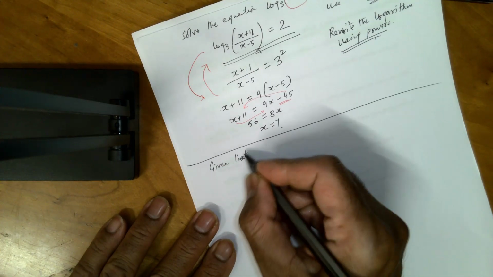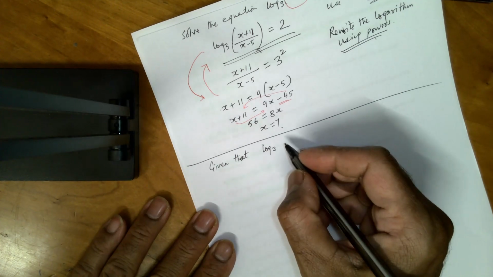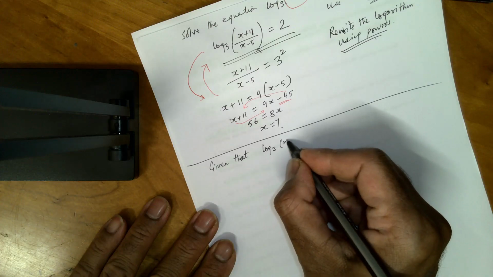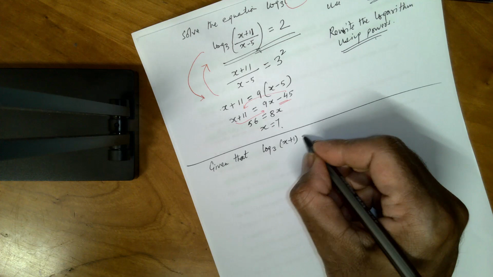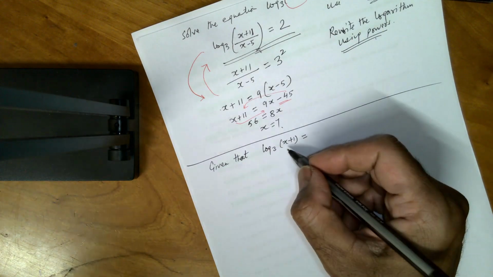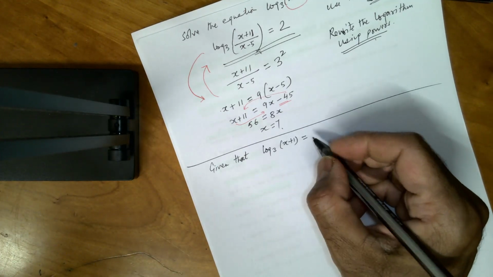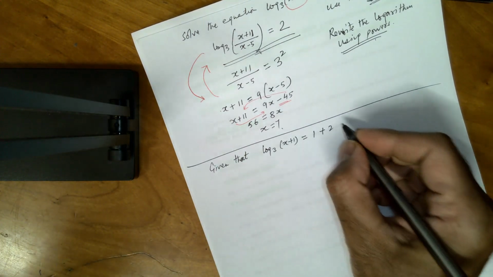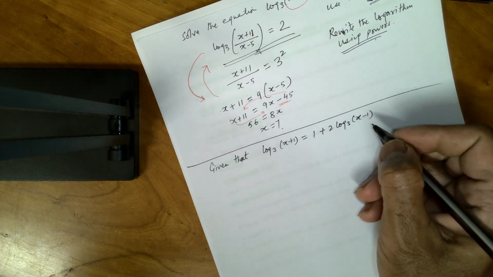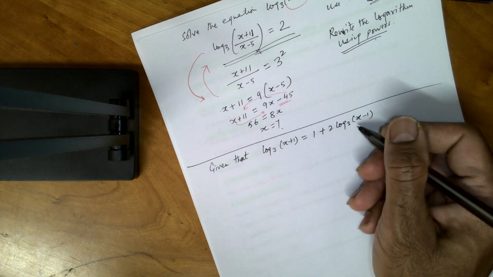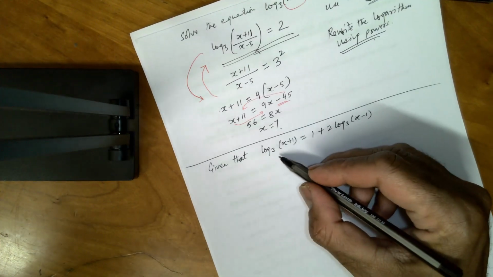Given that logarithm of x plus 1 to base 3 is equal to 1 plus 2 logarithm of x minus 1 to base 3. Okay, so that is your equation.